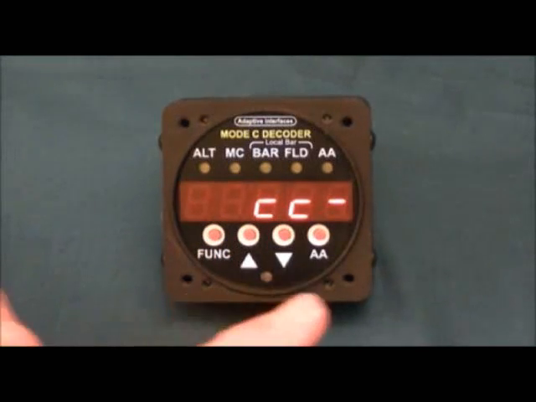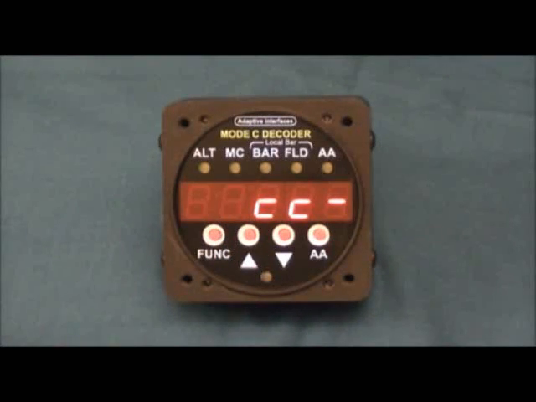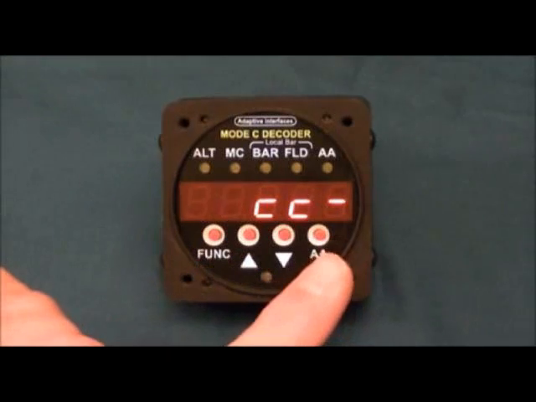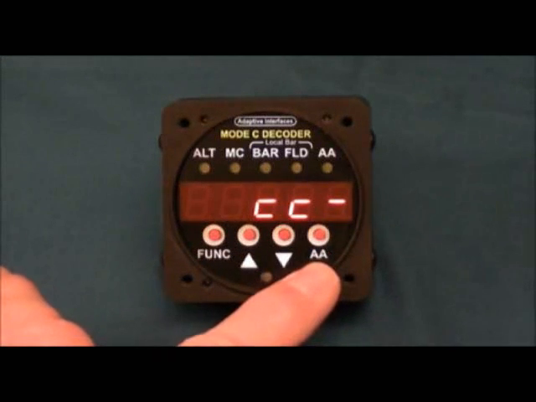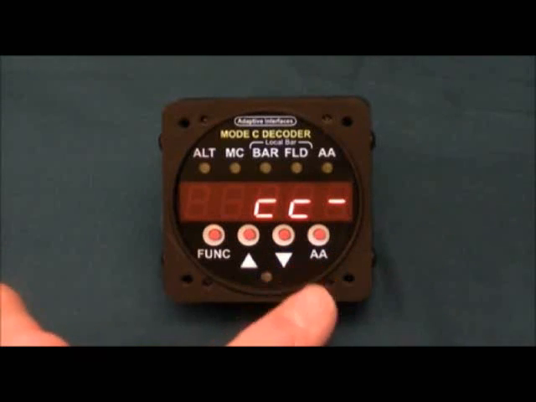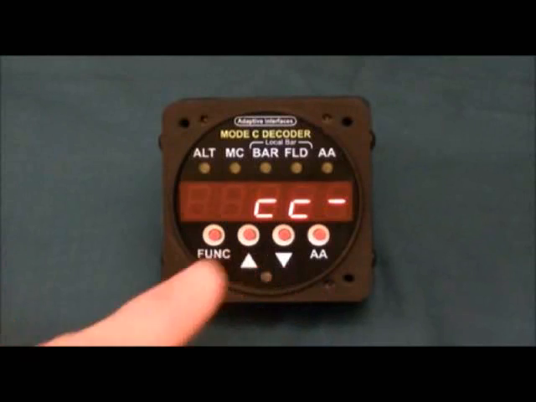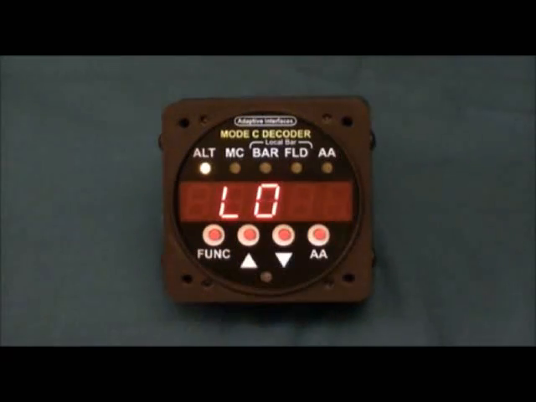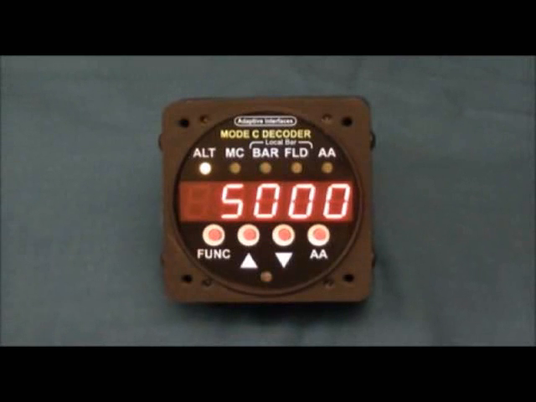The last function is basically a return to main function, and that's indicated by sort of a double back arrow. In order to engage that, we use the enter button, or the AA altitude alert button. What this will do is bring us back to what we call menu level 0, which is actually the normal operating mode of the instrument. And it'll show you that you're going back to level 0. Now we're back to the normal operating mode of the instrument here.